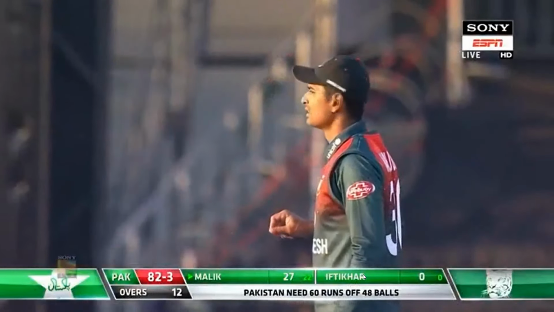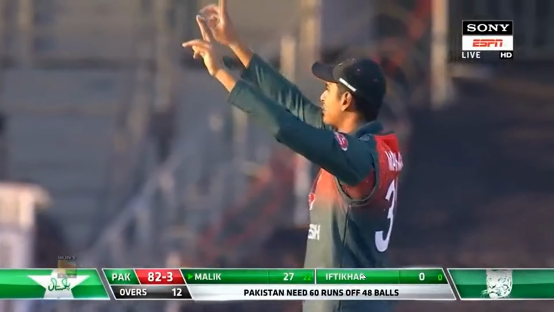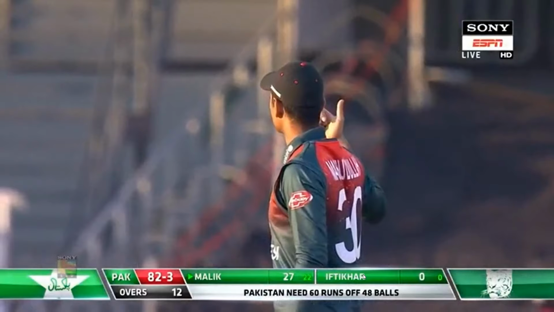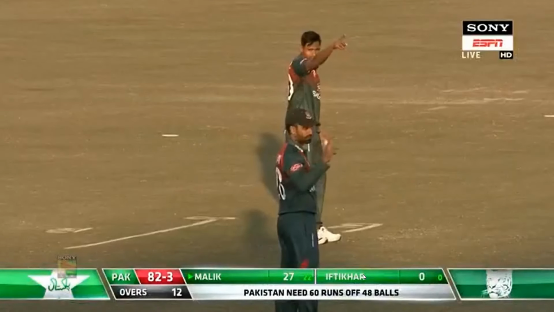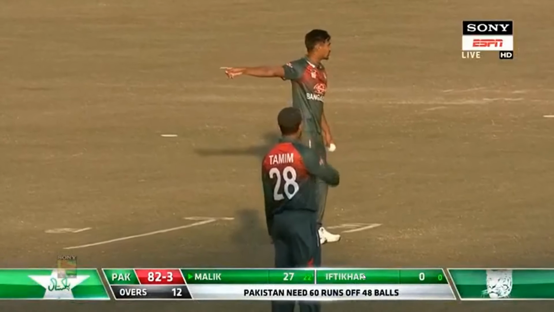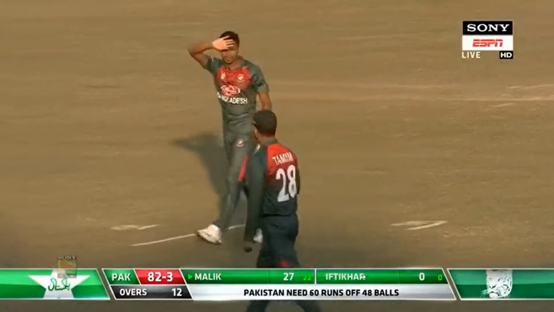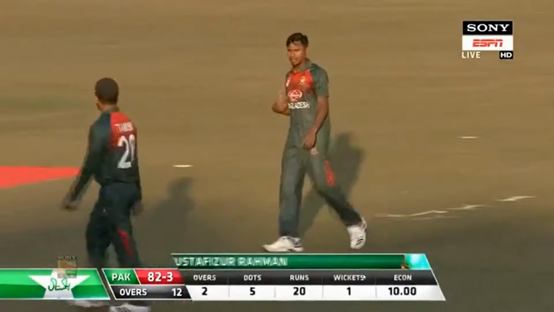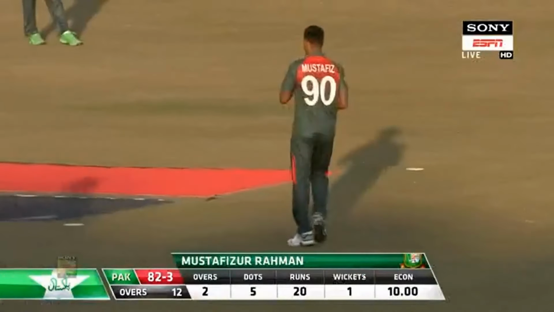Absolutely, and this is a good change. Mustafizur coming on to bowl. We know that he's got great change of pace, ability to pick wickets. And so wicket has gone down, new batsman in, why not expose him to some classy left arm pace? What field is he being given?